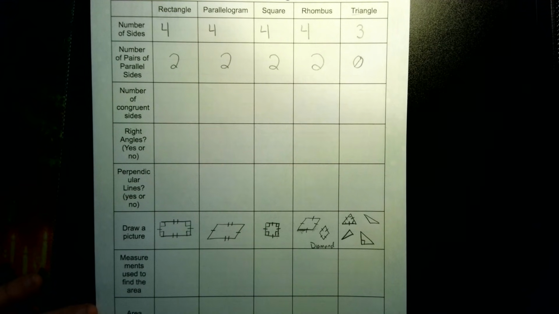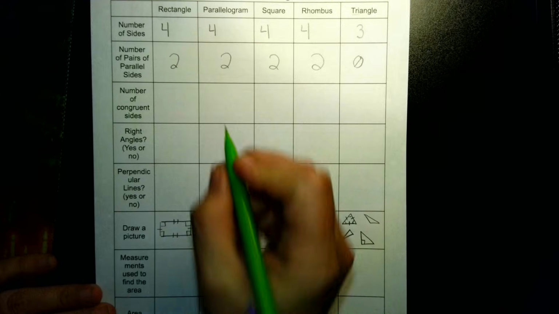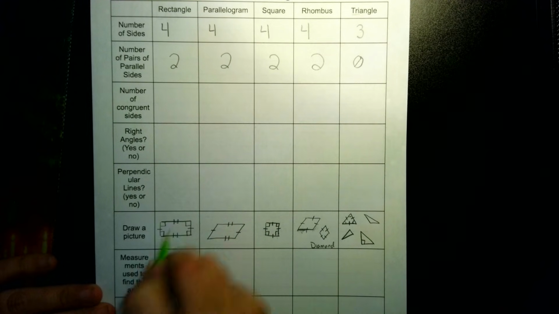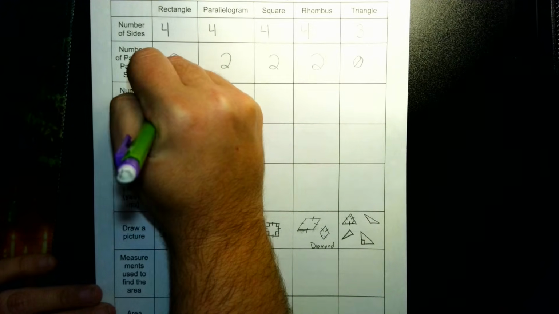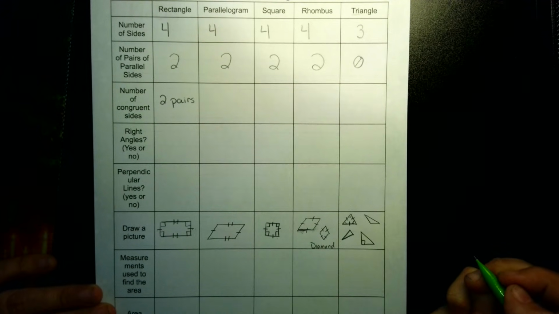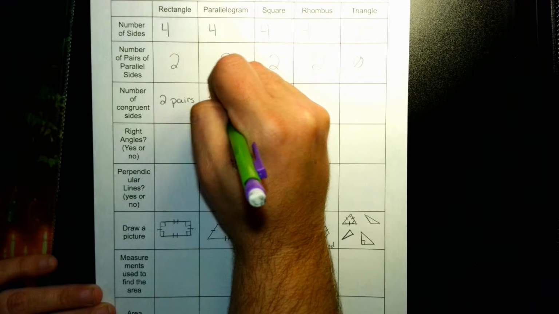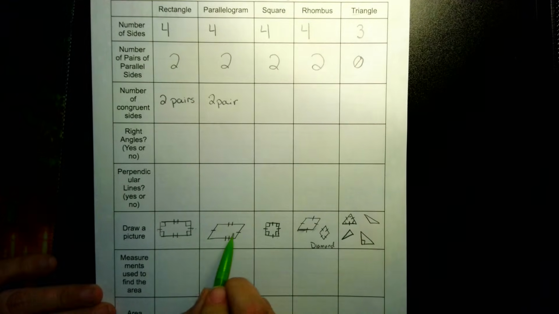Now, the number of congruent sides, those are the sides that are of equal length. Okay, so these 2 are congruent. It's kind of a new word. Okay, congruent meaning the same length. Okay, so in this case, we have this pair here and we have this pair here. So there are 2 pairs of congruent sides for a rectangle. Same thing here, 2 pairs. Remember, when they have the same number of lines, that means they're the same length. So these 2 and these 2 and these 2 versus these 2, depending on which one you're looking at.